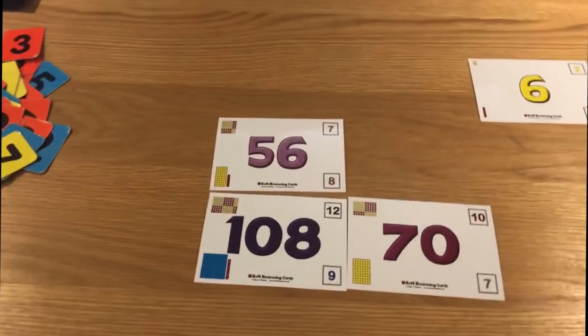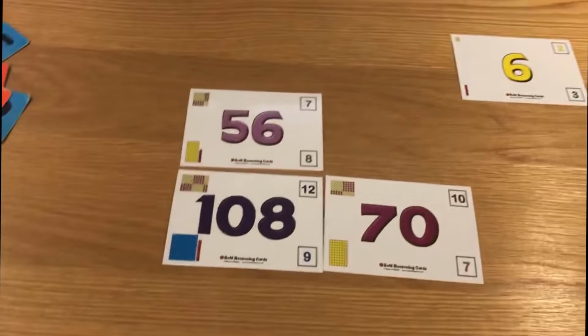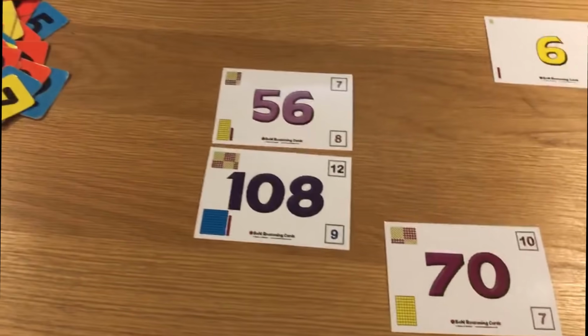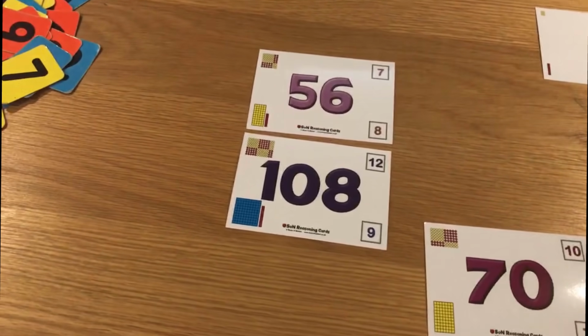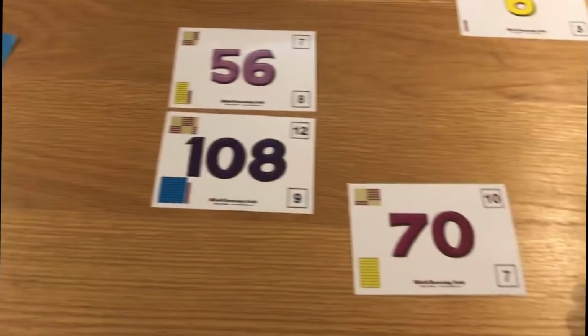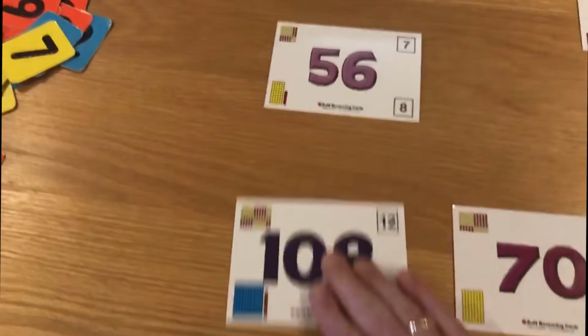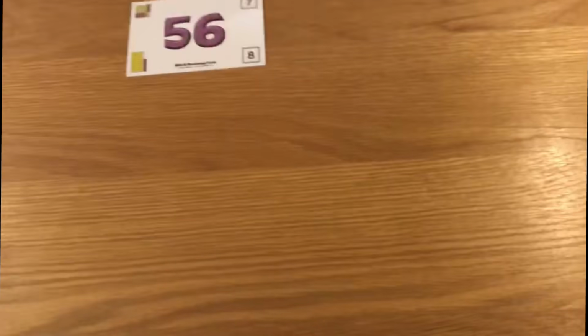For round and adjust, I'm going to round the 108. I'm going to go 70. Add 110 is 180. Subtract 2 is 178. I know there's a much easier way to do that one, but that was the strategy that I was being told to use. And finally, let's have a see what strategy.